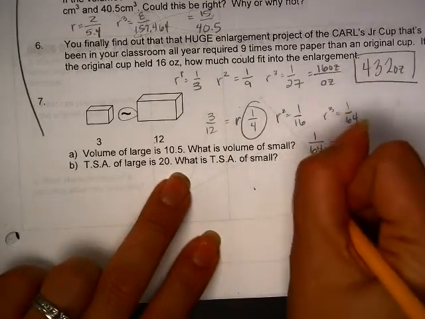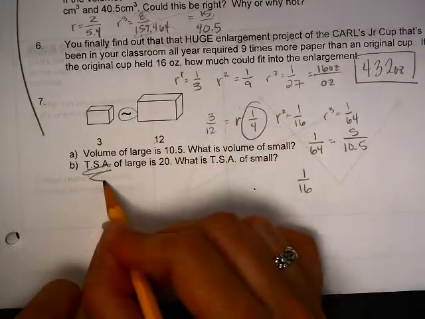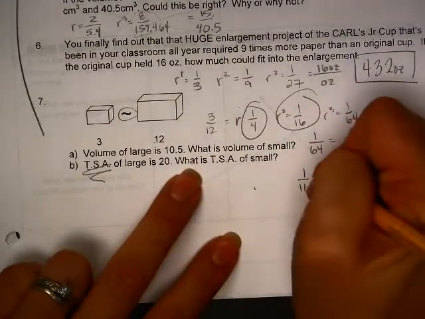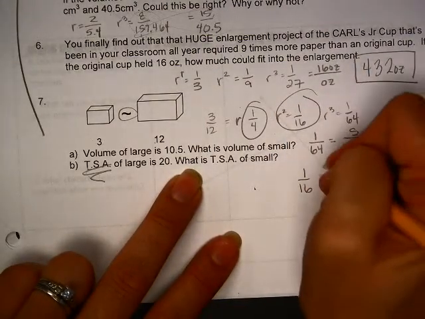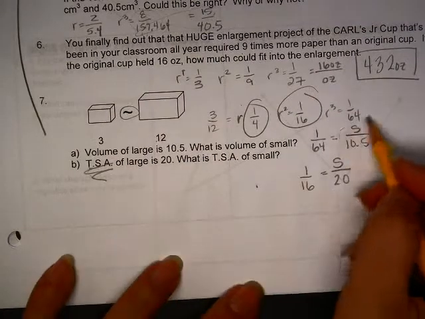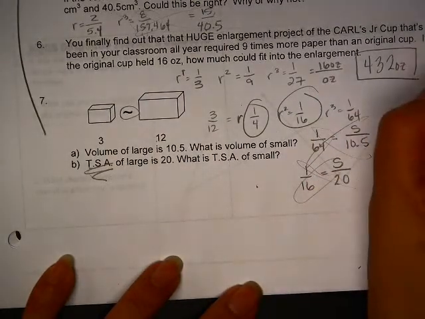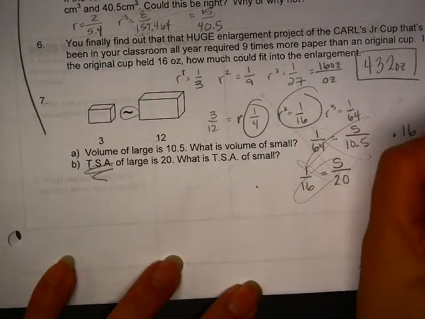The next one, 1 is to 16, because I'm talking about surface area, so I'm talking about r squared, and large is 20, and the new one is what we're looking for, so we do a little cross multiply to solve for both of these, and we get our answers.